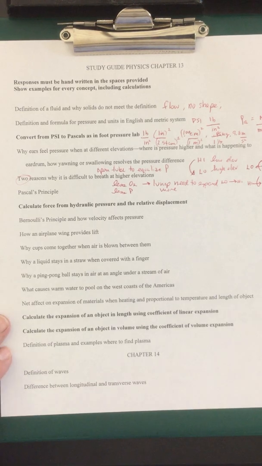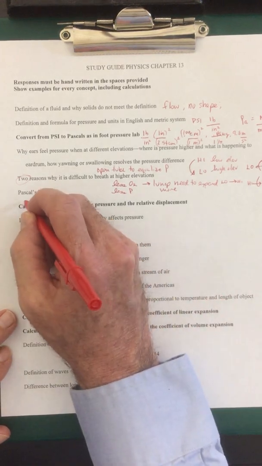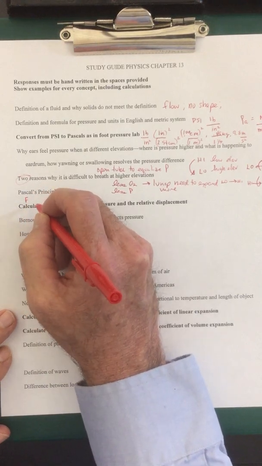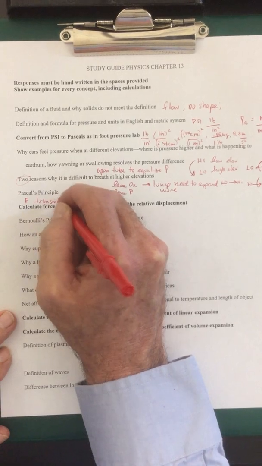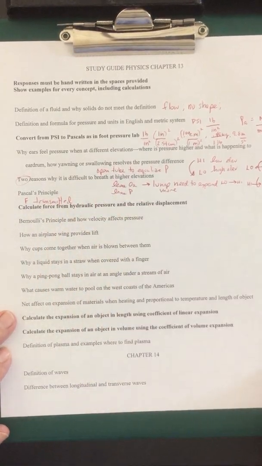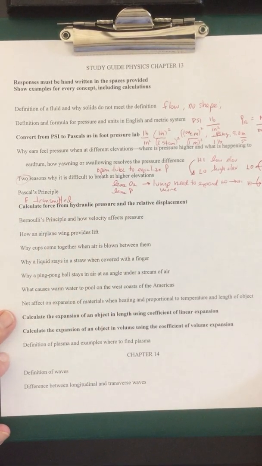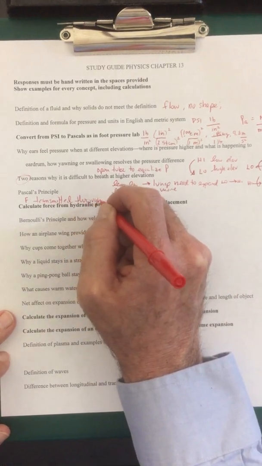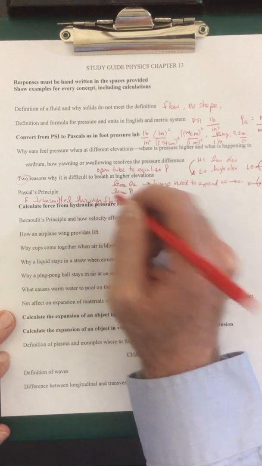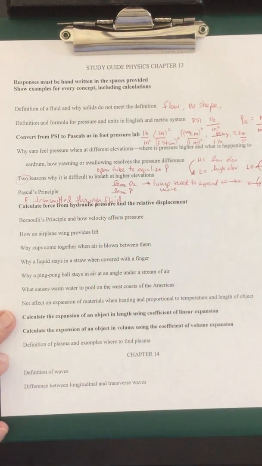Pascal's principle, this is the toothpaste concept. Doesn't matter where you squeeze, the toothpaste is still going to come out. And that's because the force will be transmitted through the fluid, and it's going to be evenly distributed.